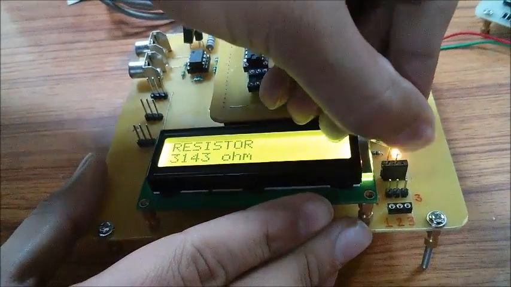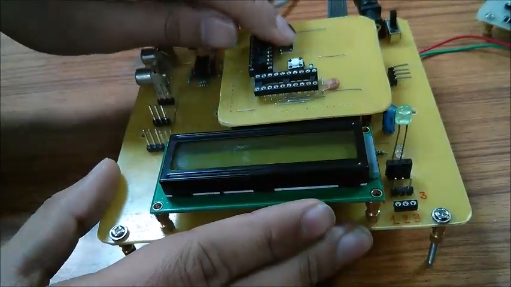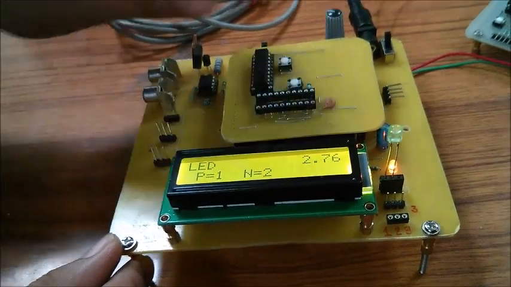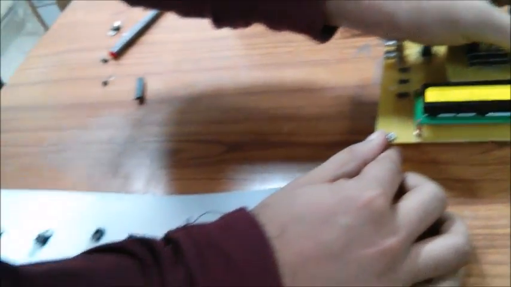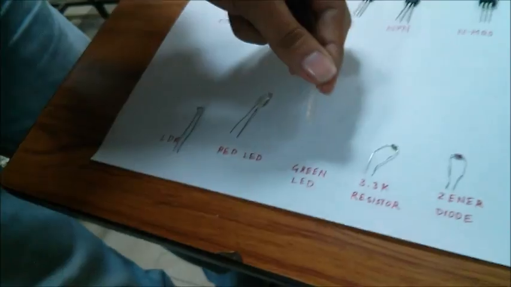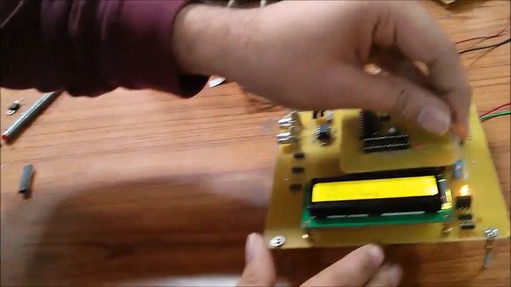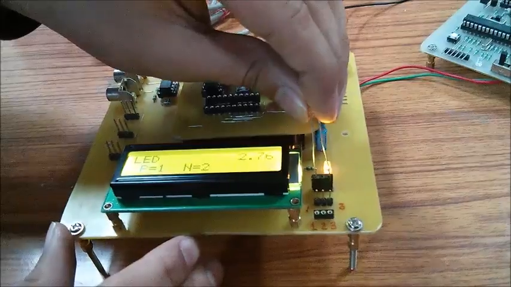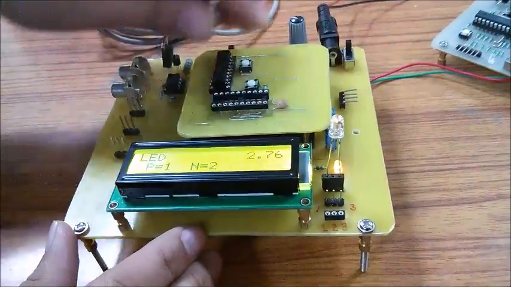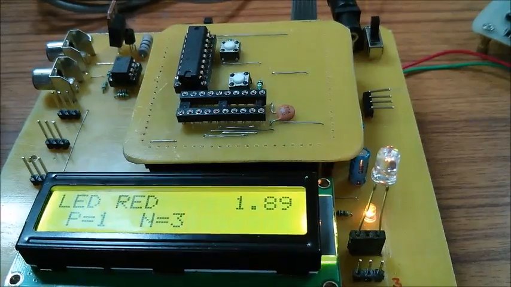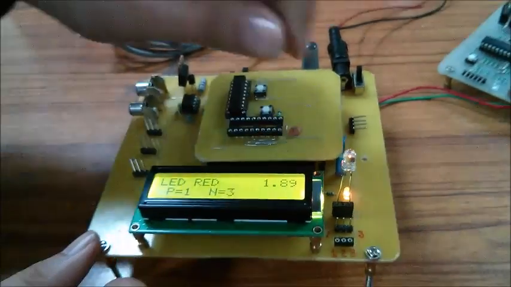The next DUT is a green LED. Placing the LED in any fashion and pressing the reset button gives us the result. We can see that the positive and negative LEDs have been indicated along with the working voltage of the LED. In this case it was 2.76 volts. Now we are placing a red LED. And the results follow in a similar fashion.